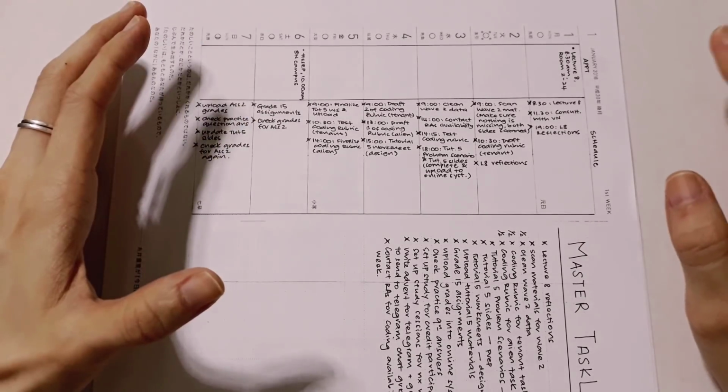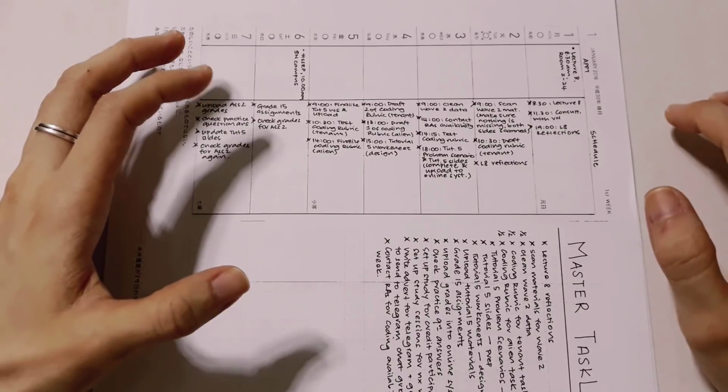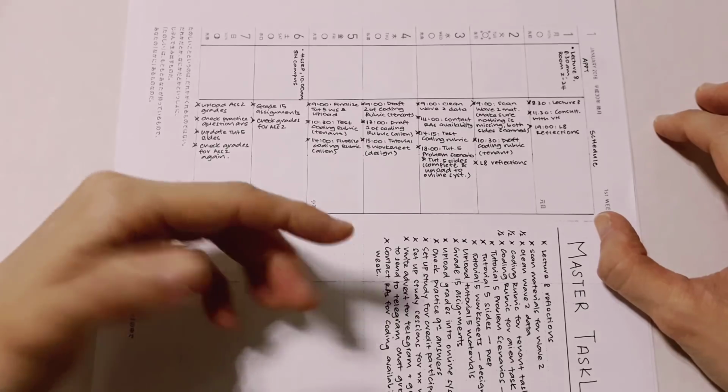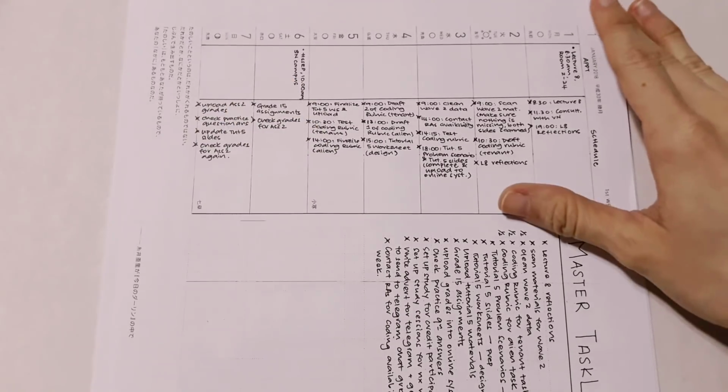So if my morning is filled with meetings and I have to catch up on my tasks in the afternoon, I can simply indicate the time that I want to start on my first task, and that allows me to use the full space here.